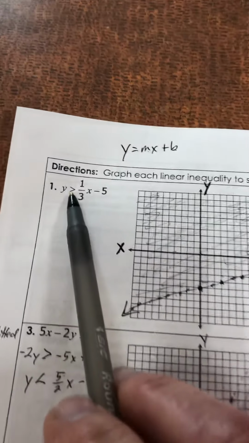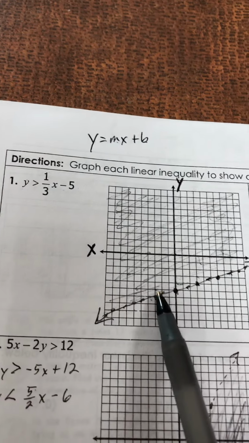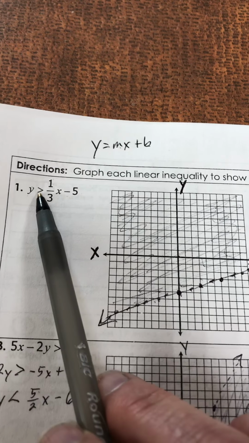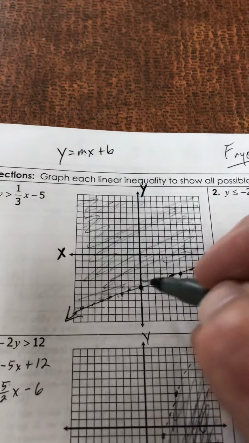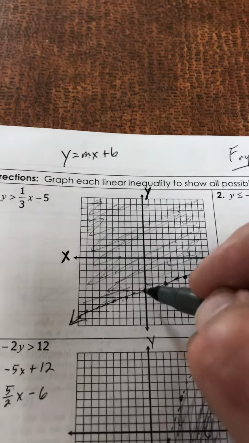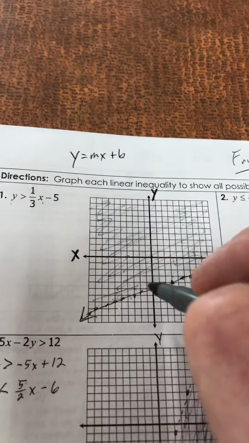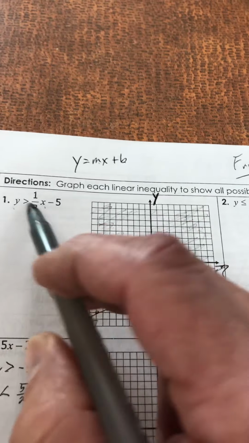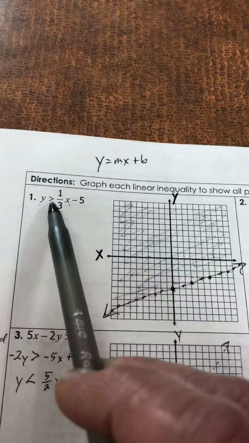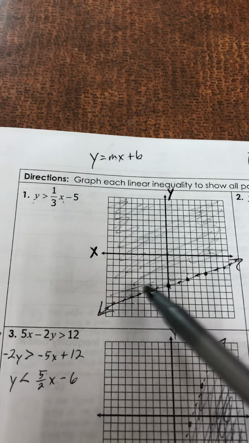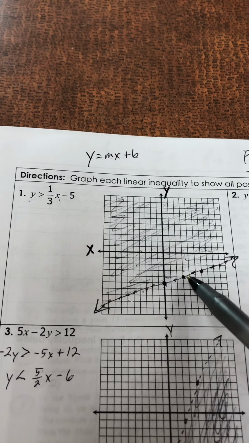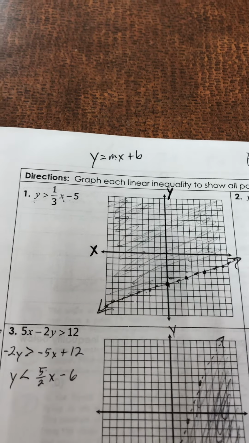This is a dotted line because what's on the line cannot equal it. If I were to pick a point that's on this line and substitute those x and y values into this equation, it wouldn't be greater than, it would be equal to. It doesn't have that little line there, so it's got to be a dotted line, okay? Signifying that points on this line will not satisfy this inequality. It has to be everything greater than.